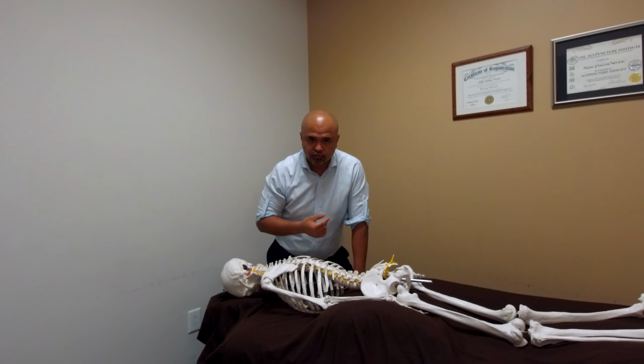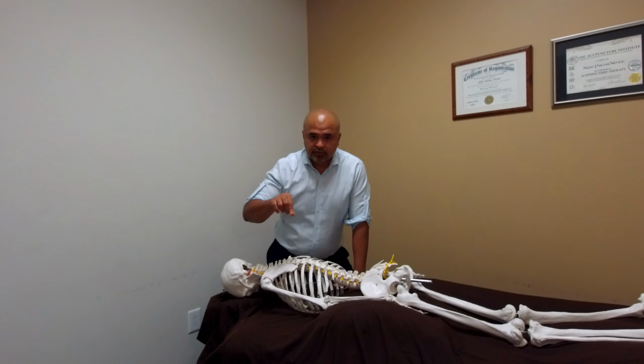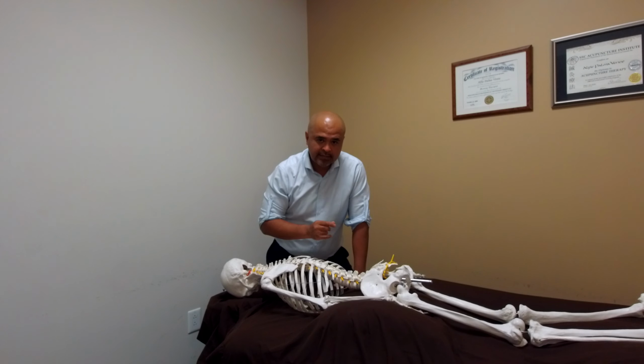You're going to pinch it, and you're basically going to wiggle it. So it's a bit of joint play there. You're going to wiggle it side to side, and you should notice a bit of a give. If not, it's probably locked.